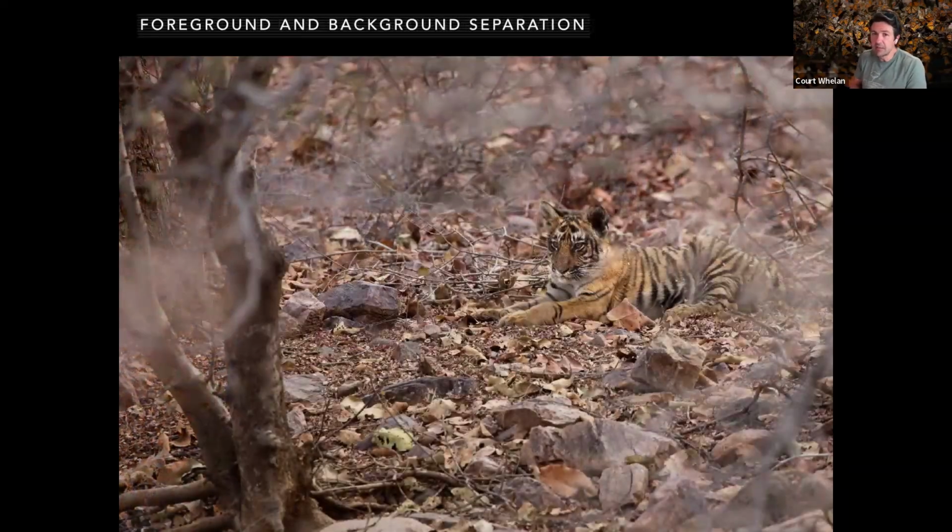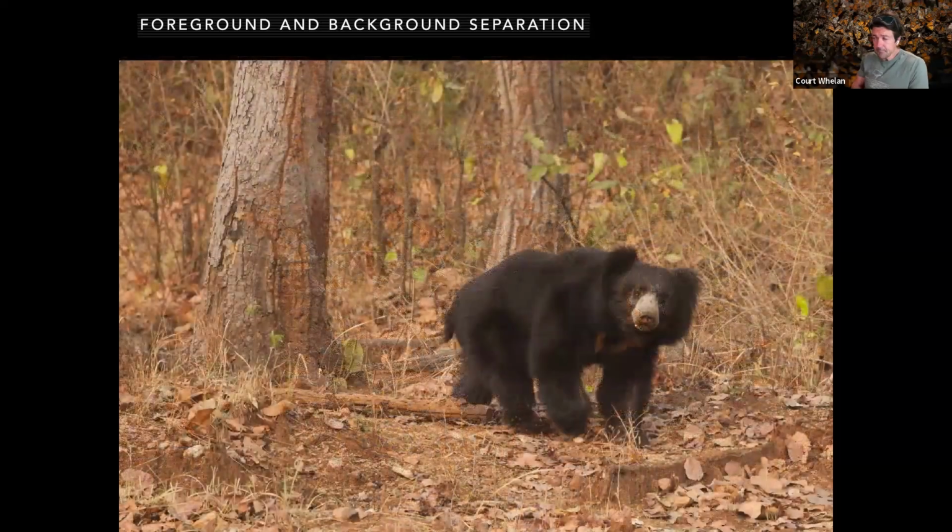So okay, let's dive a little bit deeper into foreground and background separation. This is a real common thing that we encounter with wildlife photography. A great wildlife sighting is a young tiger cub, but it's deep in the brush, and you can see that I'm doing my best to try to create some blur in the foreground because of all those brushes. It's almost like a halo around this tiger here. This is when the foreground is in the way. This is a sloth bear in India as well. The background can kind of have the same thing. It's busy. There's a lot going on. There's a lot of textures, and it's distracting from the wildlife.